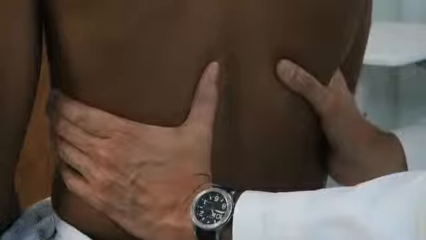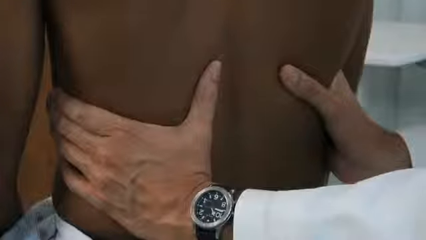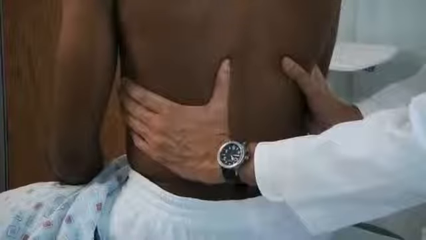To test chest expansion, place your thumbs close to the patient's spine at the level of the 10th ribs and spread your fingers lightly across the lateral thorax. Ask the patient to inhale and exhale deeply and fully while you watch the divergence of your thumbs, normally about 2 centimeters, and feel for the range and symmetry of movement. Decreased excursion suggests restrictive lung disease.